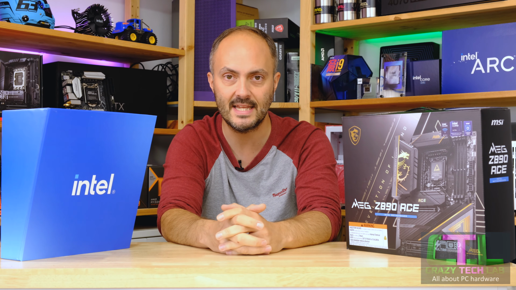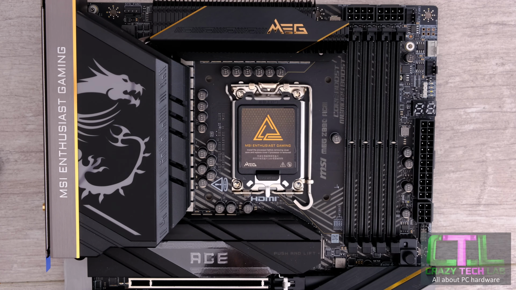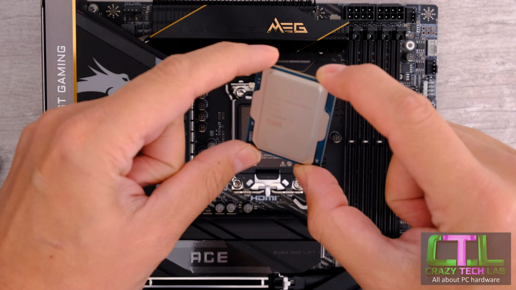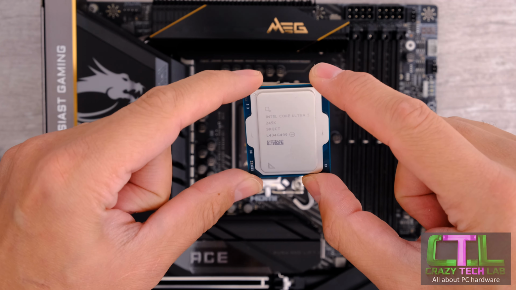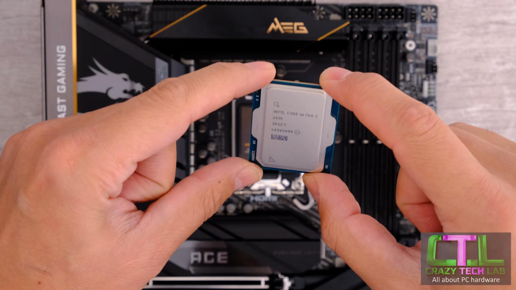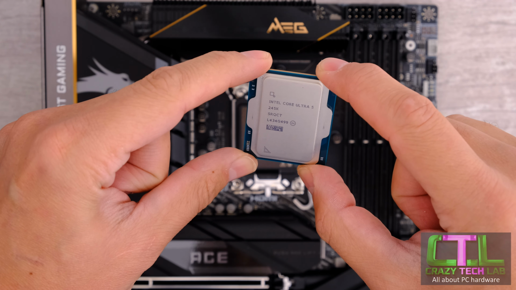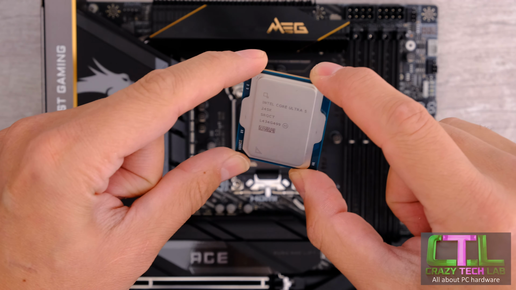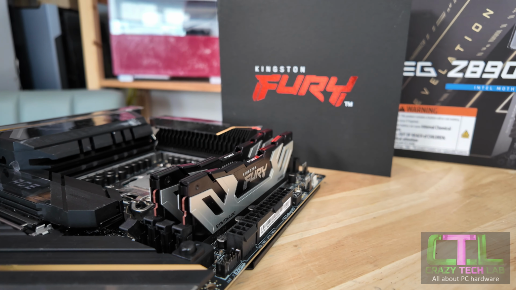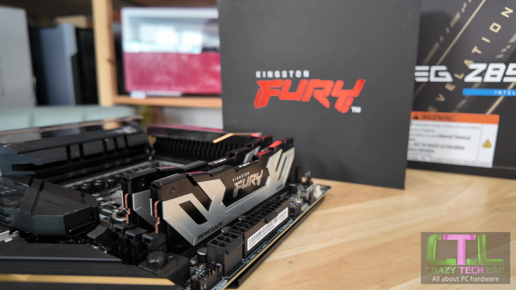Let's crack on with the testing and the benchmarks. First up, we should talk about my test system, and this included, as I mentioned earlier, an MSI MEG Z890 Ace motherboard, along with 48 gigabytes of 8200 MHz Kingston DDR5 CQDIMM memory. So CQDIMM is basically where you have the clock driver on board the memory, and it allows for much higher performance, much higher frequencies on that memory.